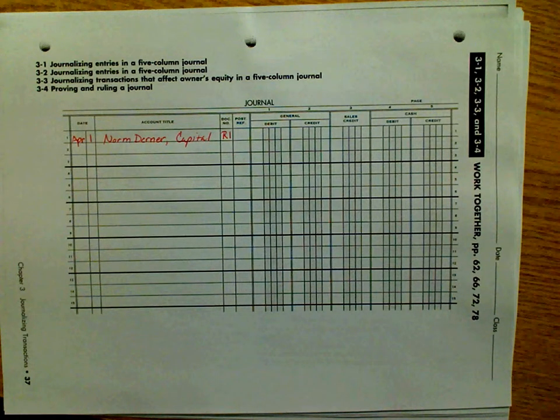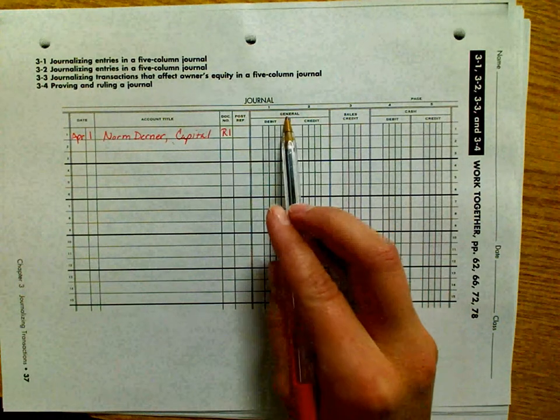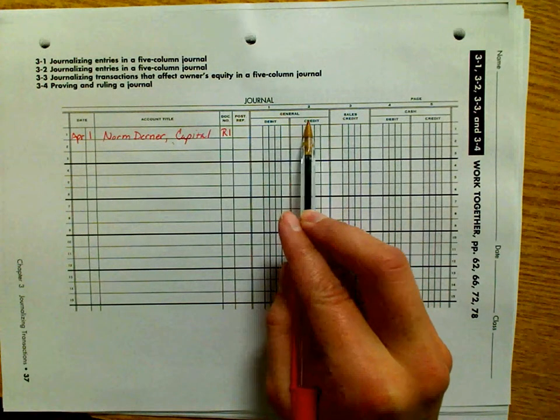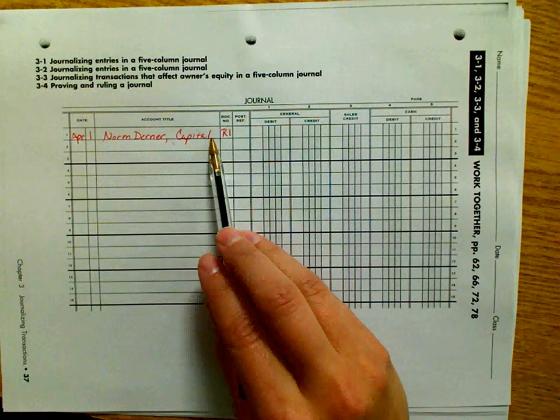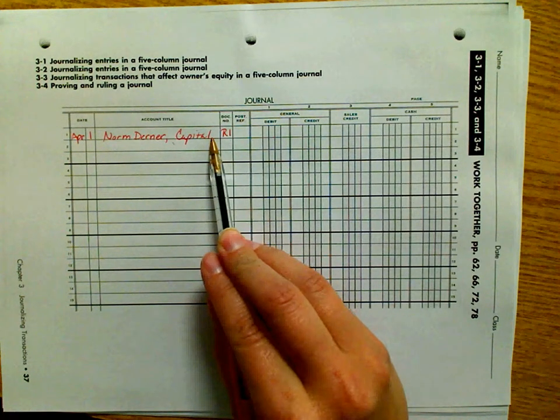It's at the end of the transaction in the book. Yeah, they should always give you the document number. And then, since this is the general account that we're dealing with, we're gonna do the general debit and the general credit. So would we debit or credit capital? We're gonna credit capital $1,500.